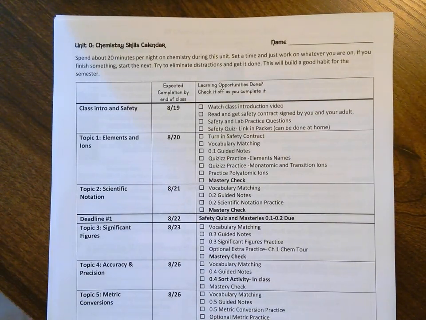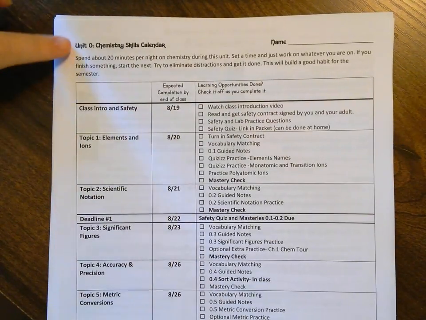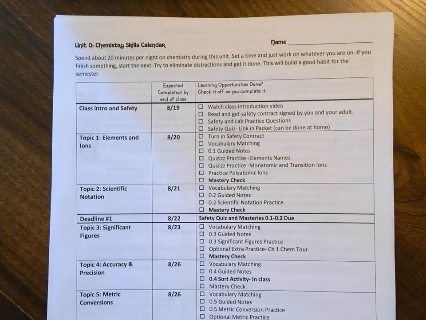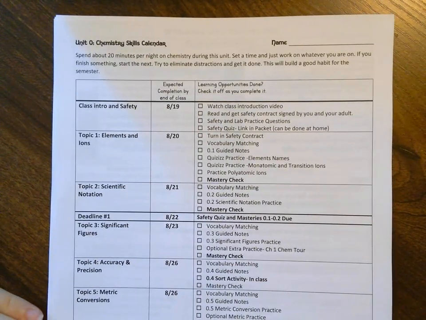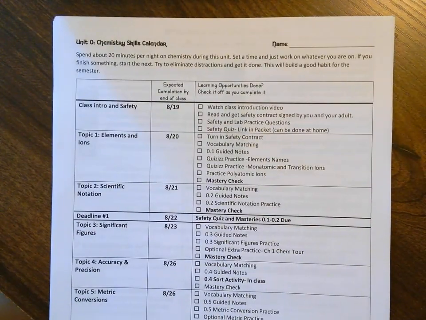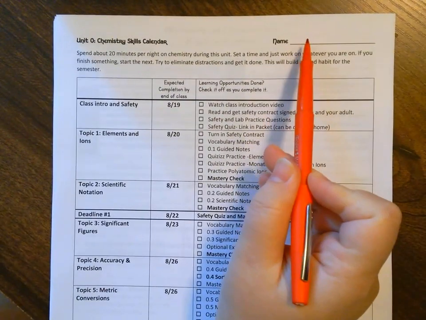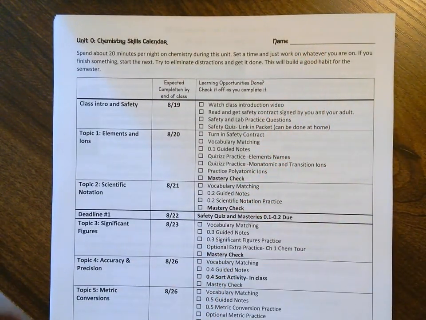Hello, we are going to take a look right now at our first packet, our Unit 0 Chemistry Skills Calendar and Packet. Go ahead and grab your packet out if you don't already have it, and something to write with so you can jot down a few things as we go. First thing I want you to do, no matter what, is go ahead and put your name on your packet. Please do that when you get yours.